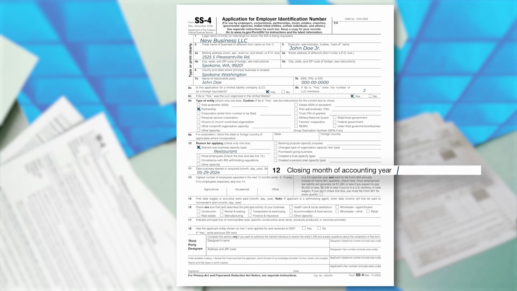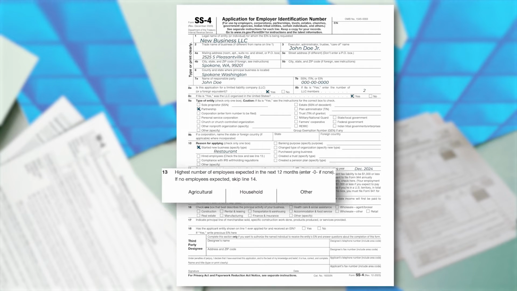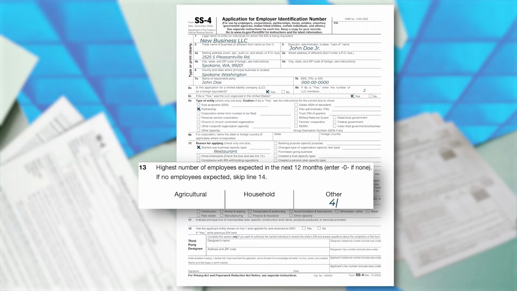For line 12, you should write in the end of your accounting year. Unless you've elected to have a fiscal year, this will be in December. For 13, indicate the highest number of employees you expect to have in the next year. And if none, go ahead and skip this section.